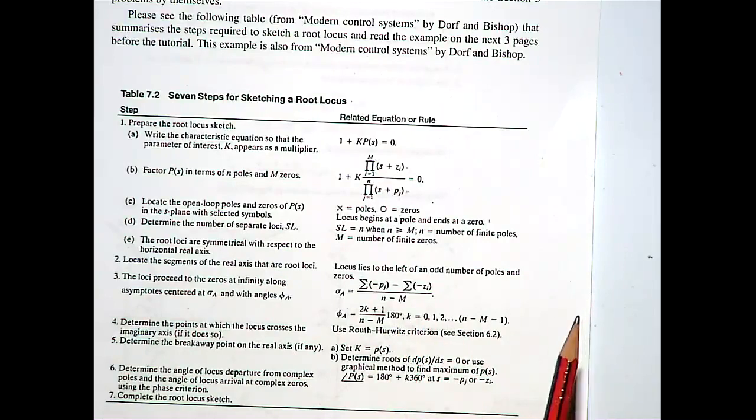One is, sorry, I lost the mic. Another way is to write k as a function of s from the characteristic equation, find its derivative and set it to 0, and then solve that. You will get the same solutions.